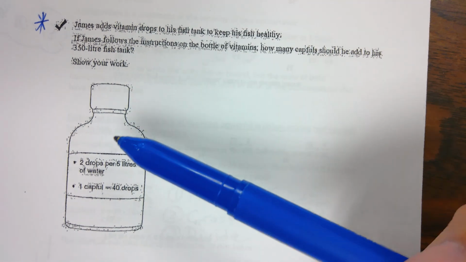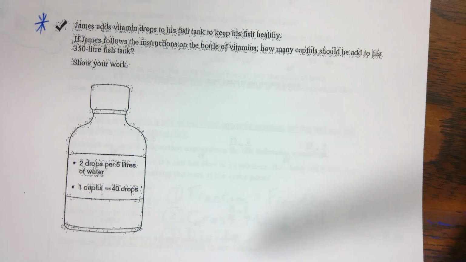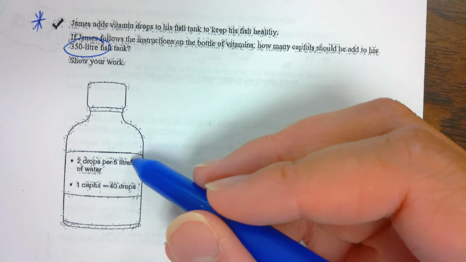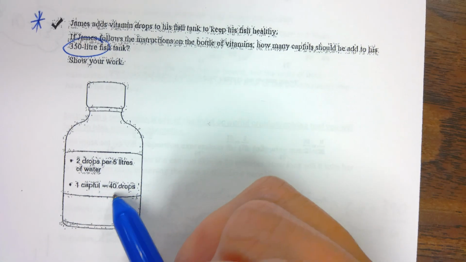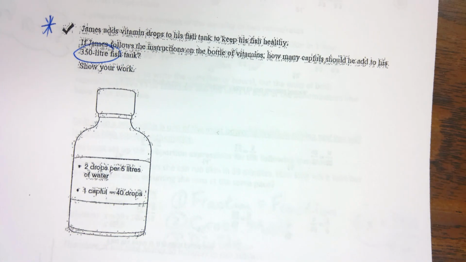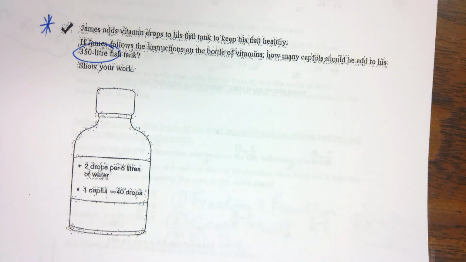Alright, so page 12, picking this up really quickly. 350-liter fish tank. Every 2 drops for 5 liters of water, and 1 cupful is 40 drops. So, somebody, how did you set this up? Okay, Con, let's hear it.